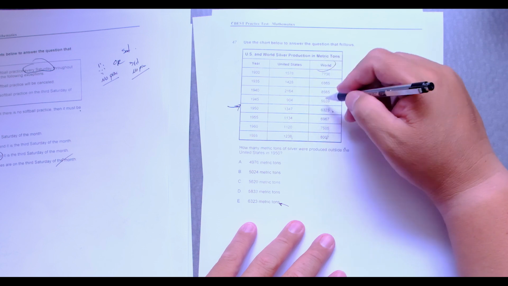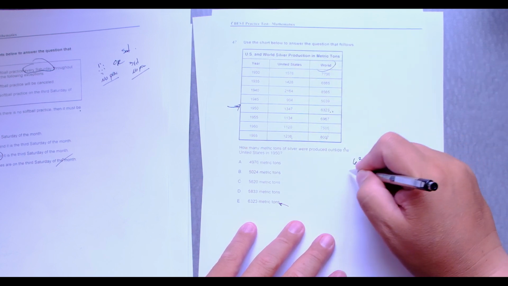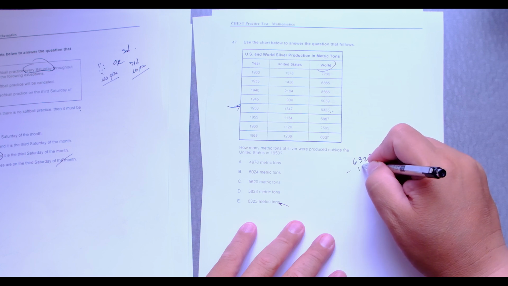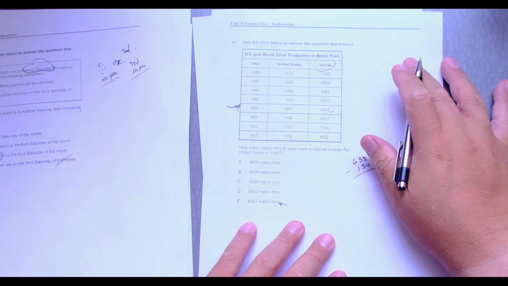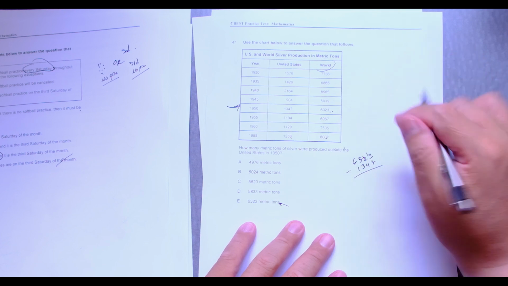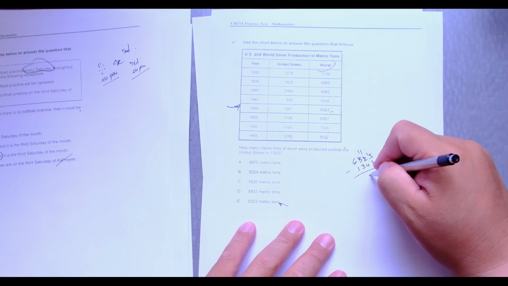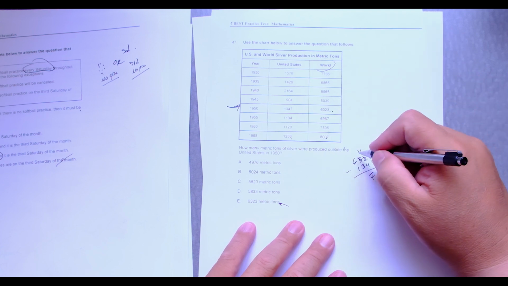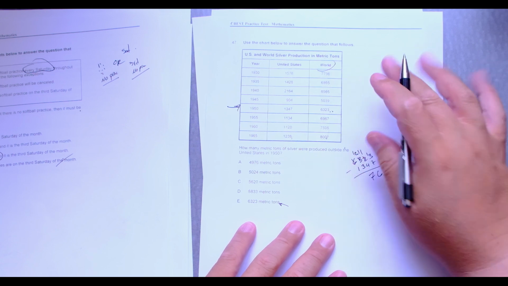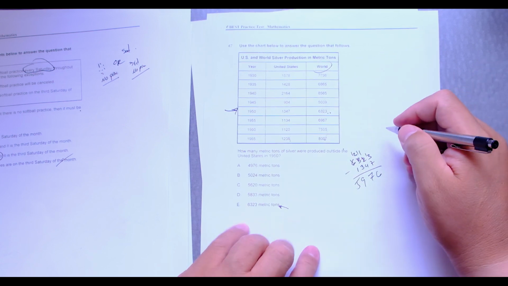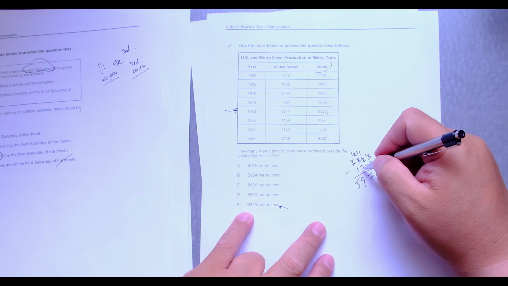Well, the United States is part of the world, so most likely we're going to have to get rid of the United States to get the rest of the world. 3, 4, 5, 6. 3, 4, 5, 6, 7, 6. That's a 1. 1, 2, 3, 4. That's a 7. That's a 2, right? Wow. 1, 2. That's a 9 and a 5. 5, 9. Is there a 5, 9? Did I mess up there?